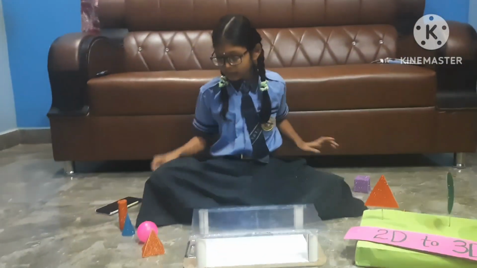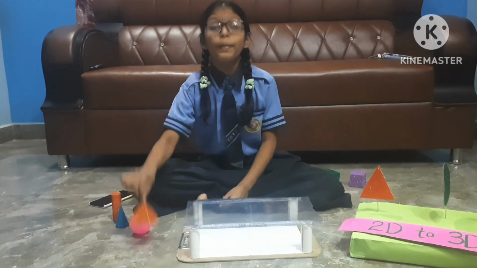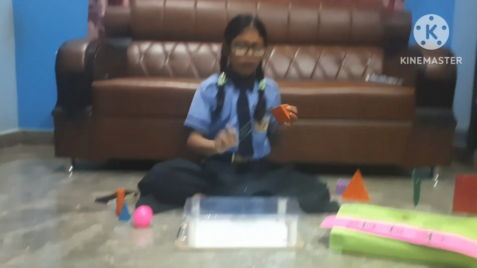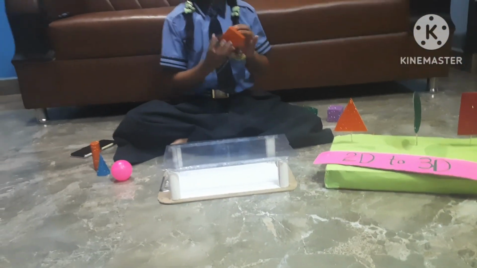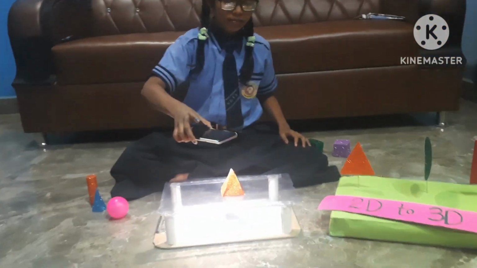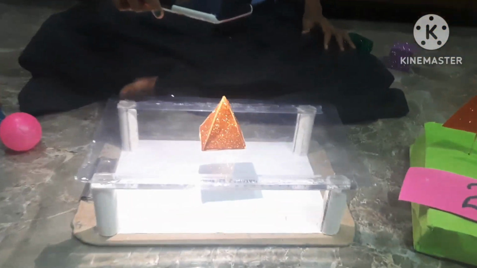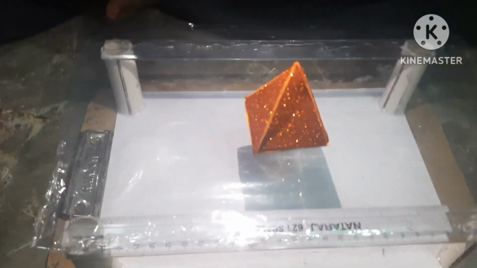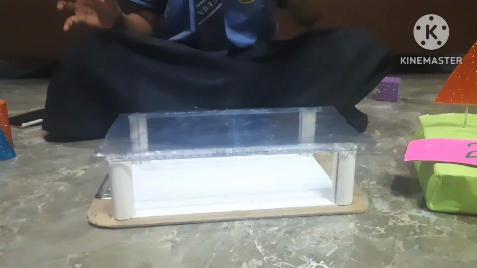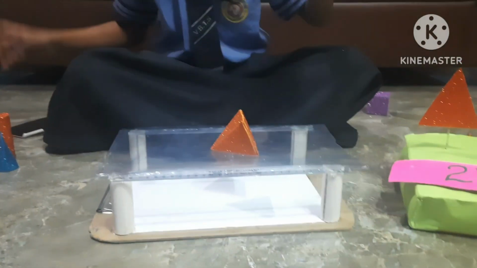Next, pyramid. I am keeping a square pyramid on this cover. Now let us see which shape we get. Which 2D shape we get. Here we are getting a square. But when we are keeping it in a horizontal way, we get a triangle. Once observe here. See, we get a triangle.